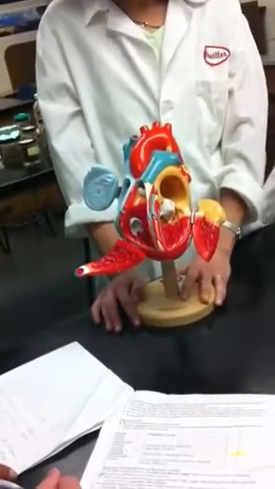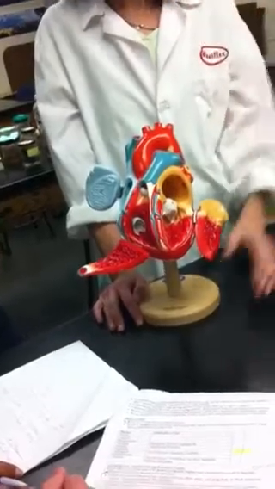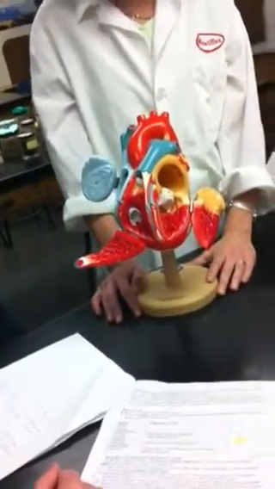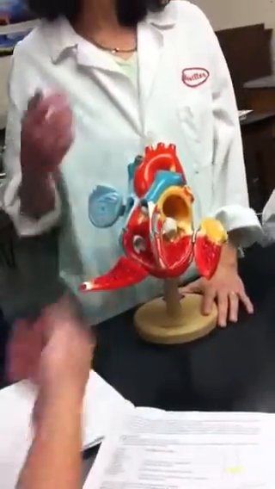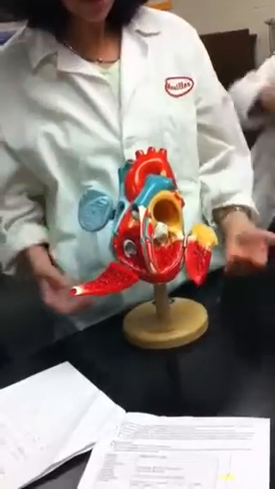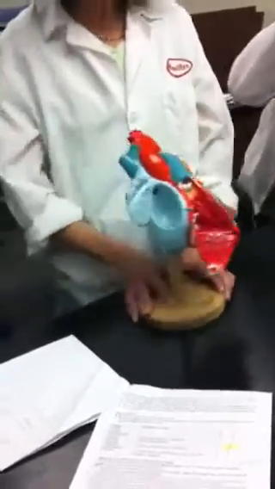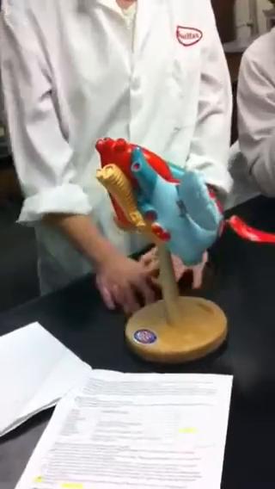So you don't have to memorize anything. You just have to work it out. It's not about memorizing the anatomy of the heart, it's about putting it all together.